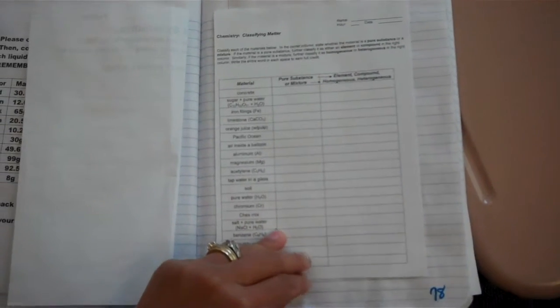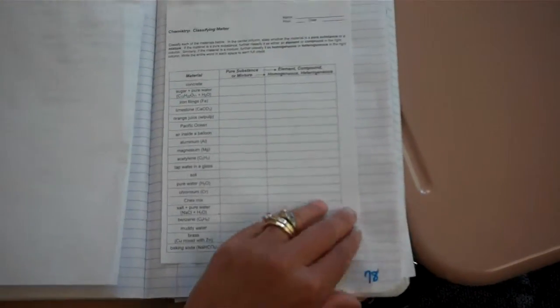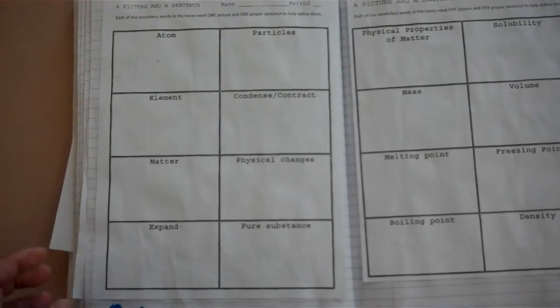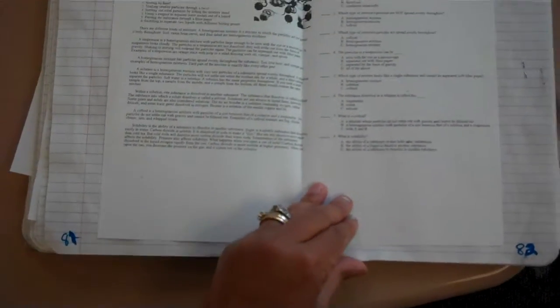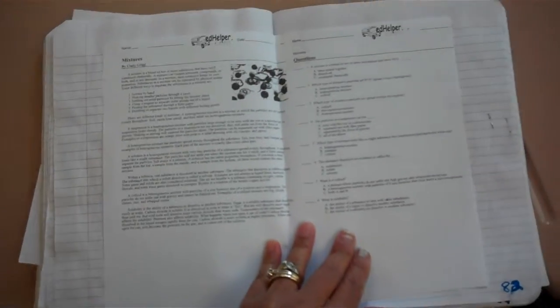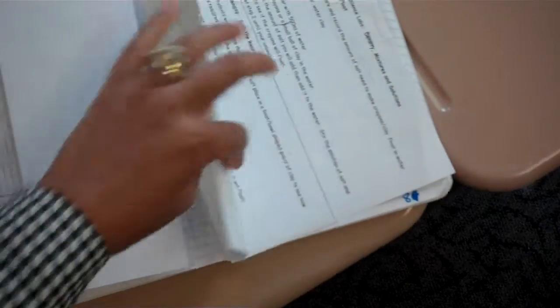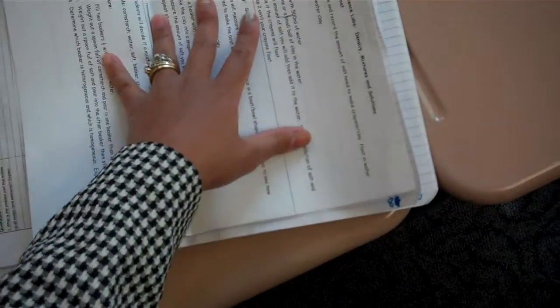78 is a classifying matter sheet. 79 and 80 should be some vocabulary on matter, where you had to write a sentence and draw a picture. And 81 and 82 should be your Ed Helper mixtures selection and questions. 83 should be a study guide that we used for the last test of the quarter. Your density lab and your density sink or float paper. The one that's density sink or float is a selection with some questions. That and the labs should be on page 84.